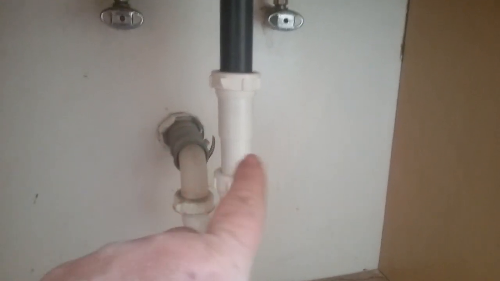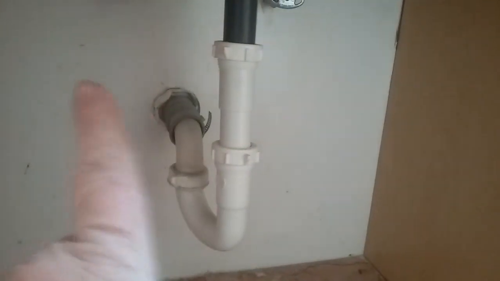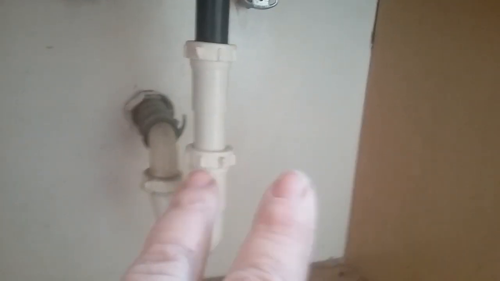Another thing I see as a home inspector: when people redo their vanities or flip a house, they get those accordion looking drains, in the kitchen as well. No. Those are illegal as well. Those are only for temporary use, not permanent.